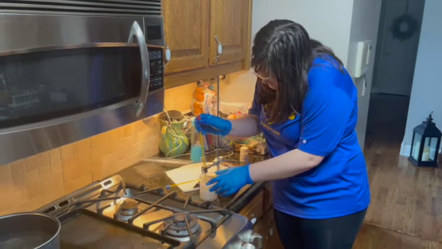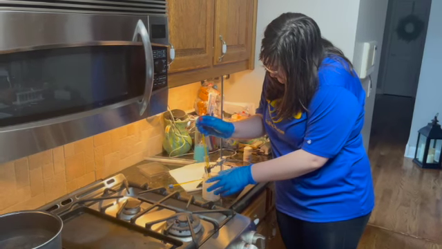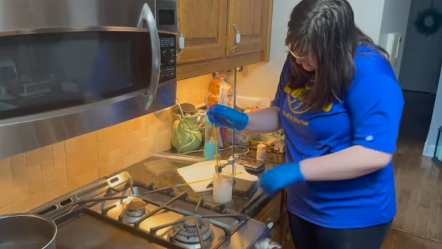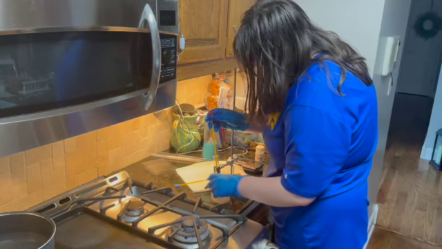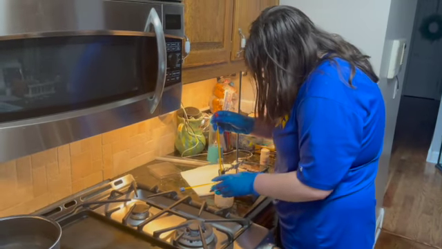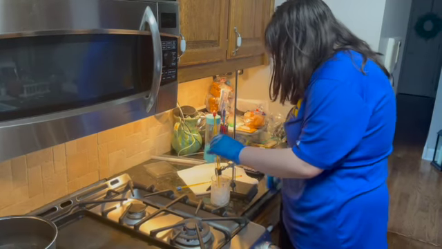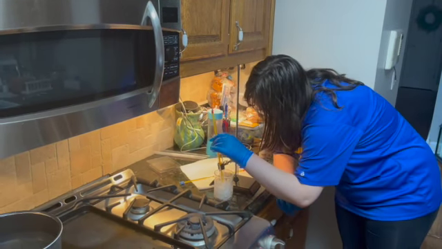You can see that there's just condensation, and off to the side a good bit of it has already become frozen. Just looking at it, being able to have a view of it.